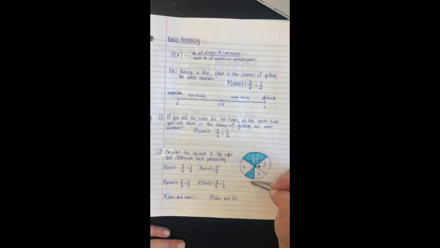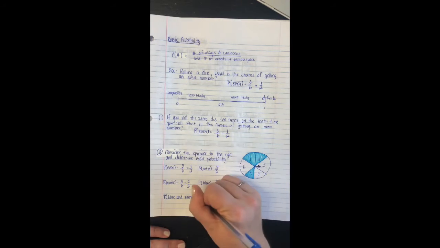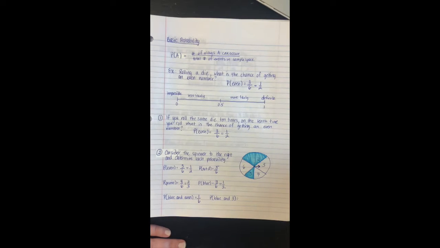Okay, so blue and even. So let's take a look. How many of these are blue and even? So 2 is blue, 2 is even. It's the only one that is blue and even. It's a 1 out of 6.